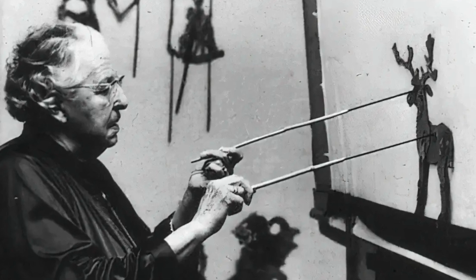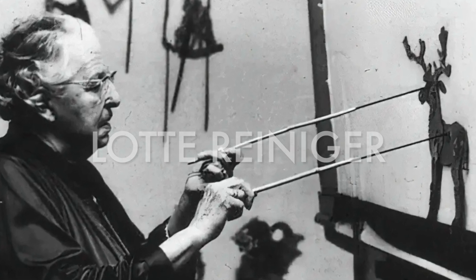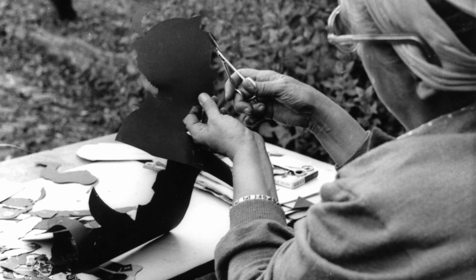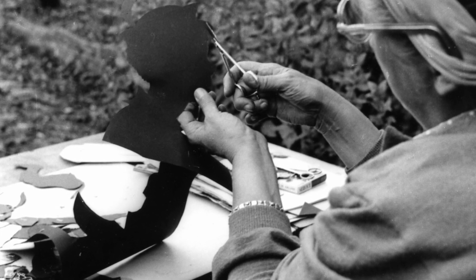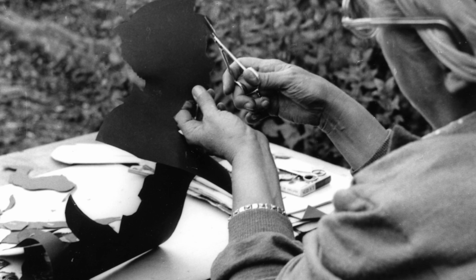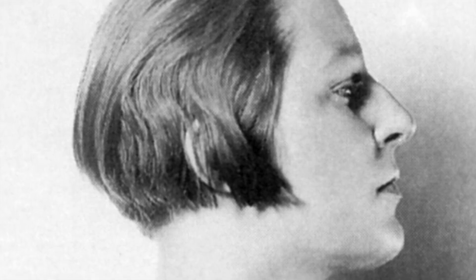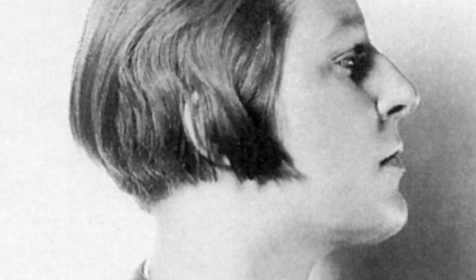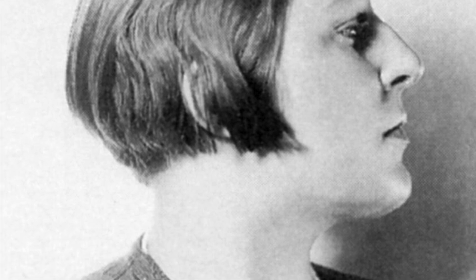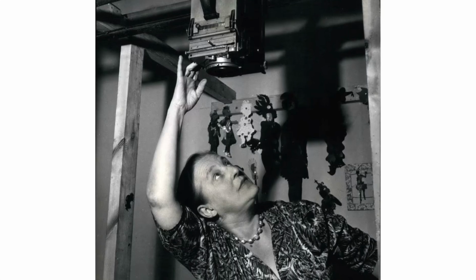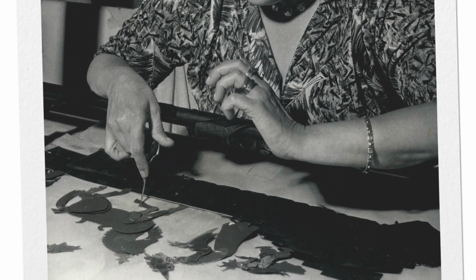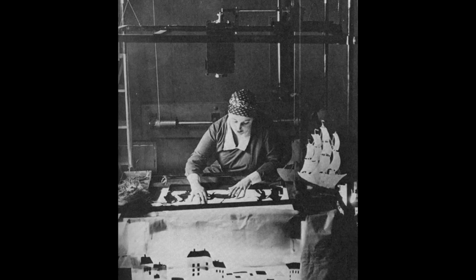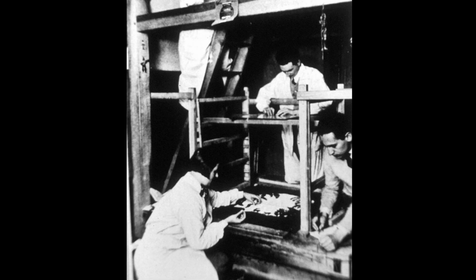Let's look at Lotte Reiniger. It was said that she created magic with scissors. She was a German animator who was truly pioneering in the 20th century, and her work focused on silhouette animation. She made over 40 films throughout her lifetime, in fact. Reiniger invented the first multi-plane camera, which you can see here with its different levels, an invention which Walt Disney himself would later go on to adapt and patent.